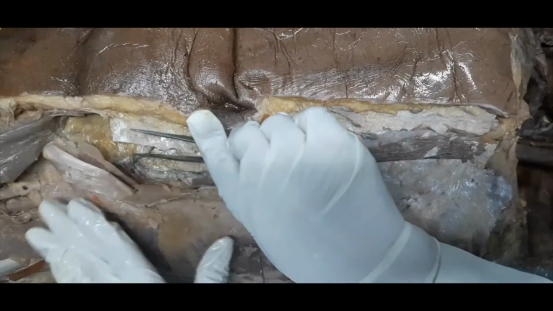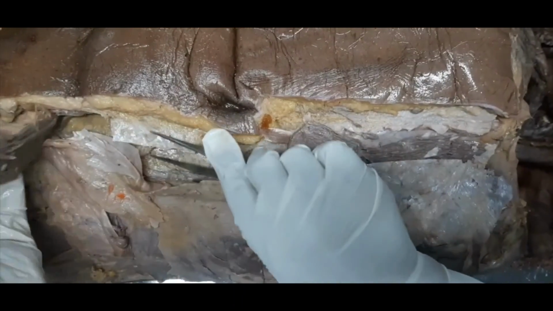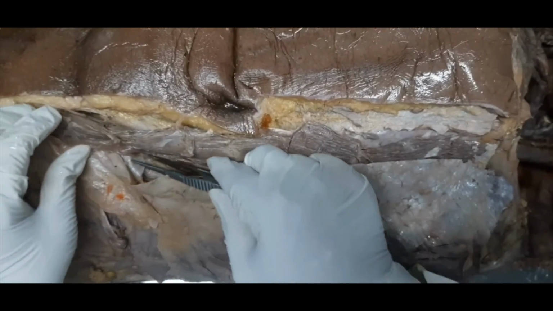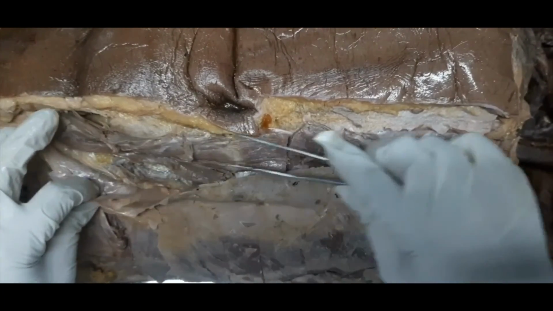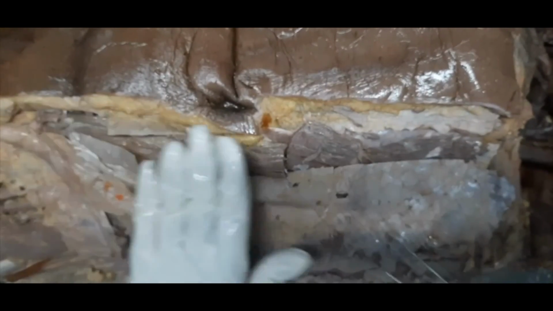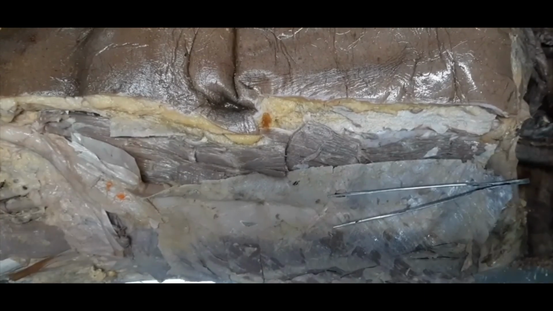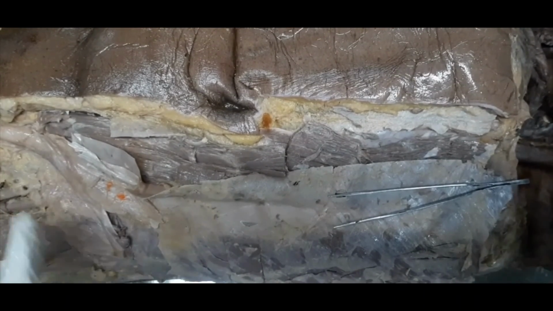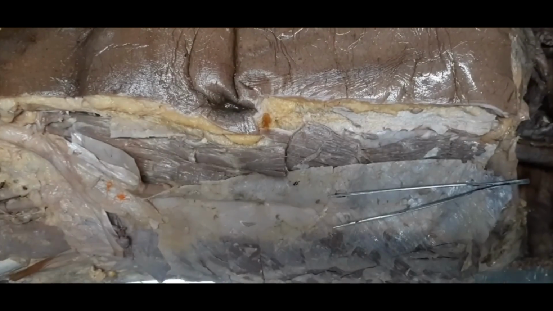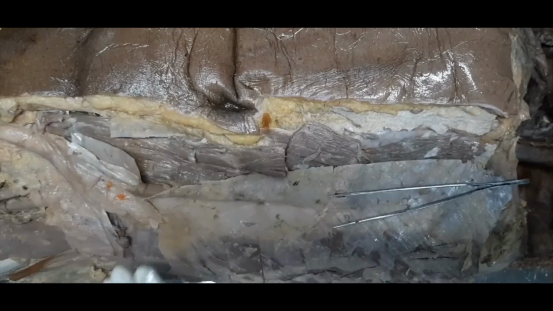Otherwise, this rectus abdominis muscle is very well protected by the rectus sheath. Because it is enclosed in a sheath, it becomes very powerful, and as I told you, it is for raising the intra-abdominal pressure, as well as it stops the bowing or excessive flexion of the abdomen or the trunk.